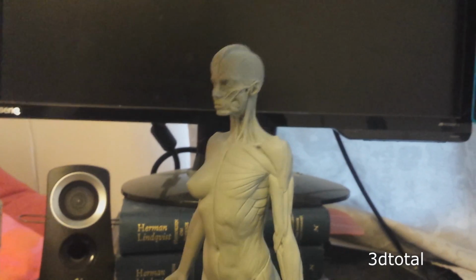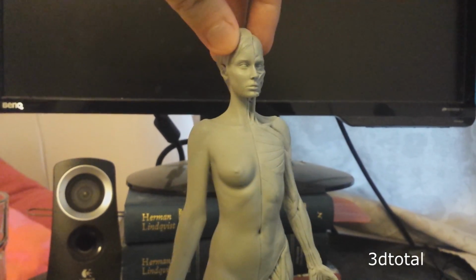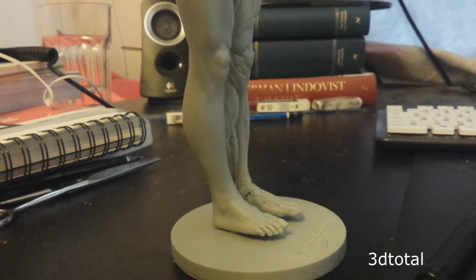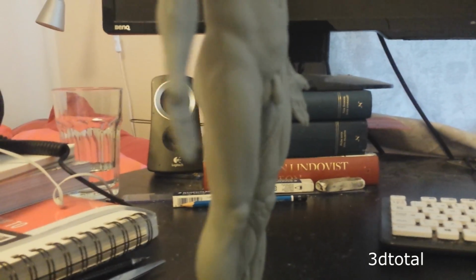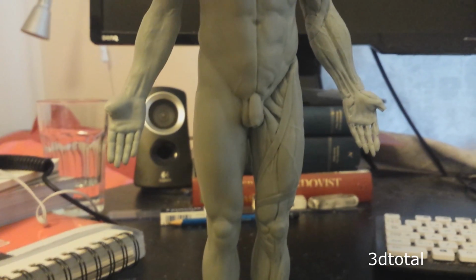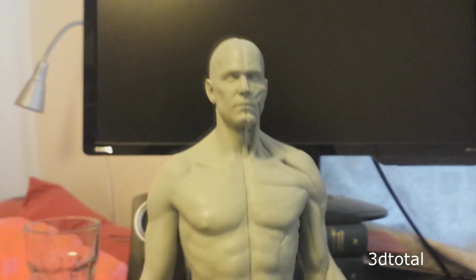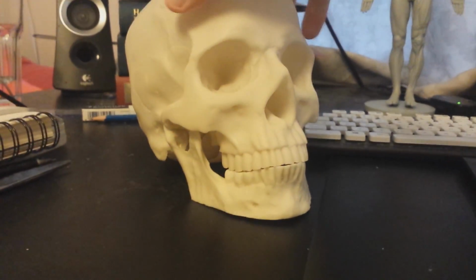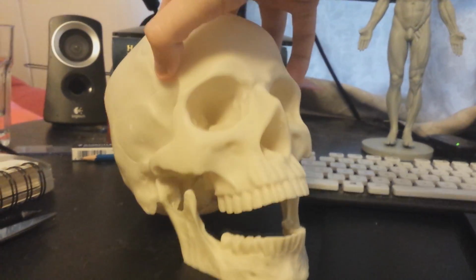Speaking of real life, why not get figures? I have these anatomy figures from 3D Total. They have been great for finding quick anatomical reference. Unfortunately, the male model is a bit loose, and this has made him prone to falling over and losing his thumbs. That said, it might just be my model, and I would still recommend it. I also have this skull for a facial feature reference, and I can have it on my desk and think about how I'm going to die.